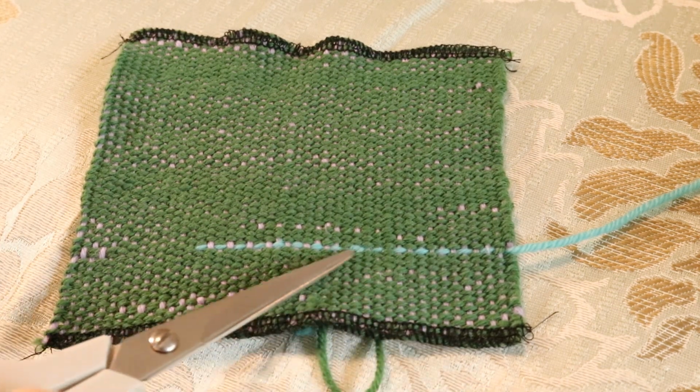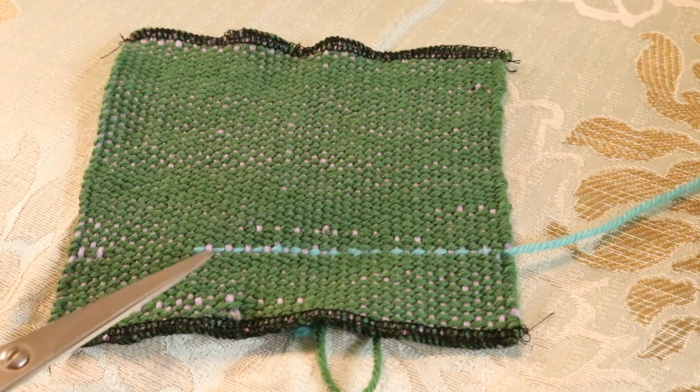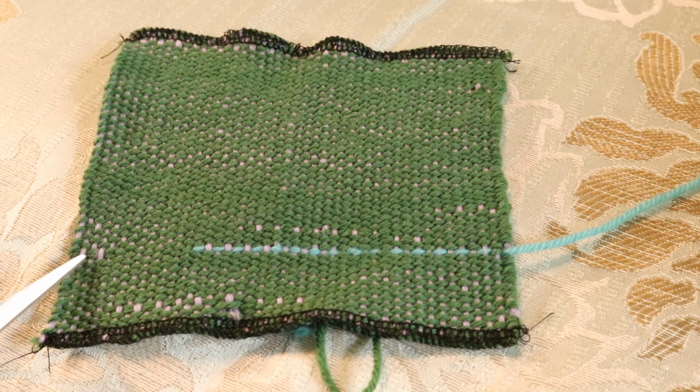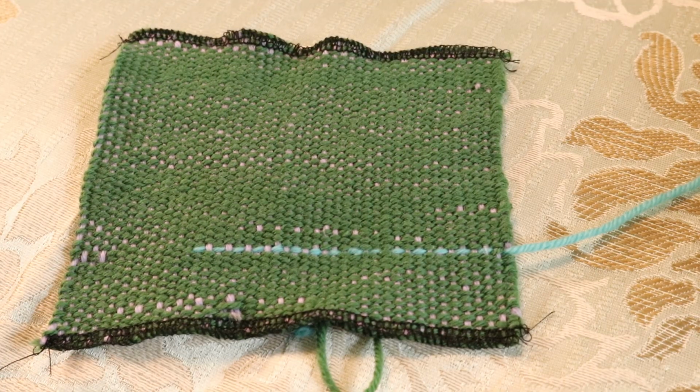My little sample piece is all dry, so I'm on the front side here. You can see where I went through with the blue weft. You can also see over here, it kind of stands out, the float that I decided not to repair. So this is how it looks on the front, kind of stands out a lot more, and the rest of it looks fairly uniform now.